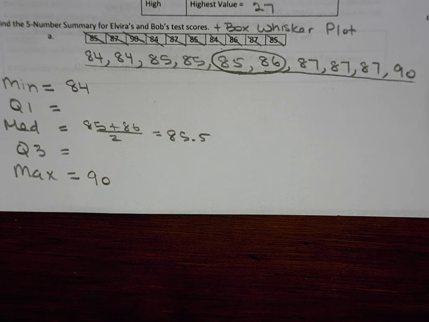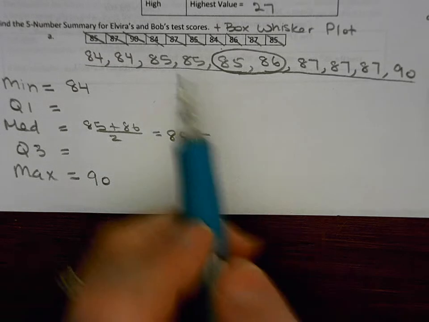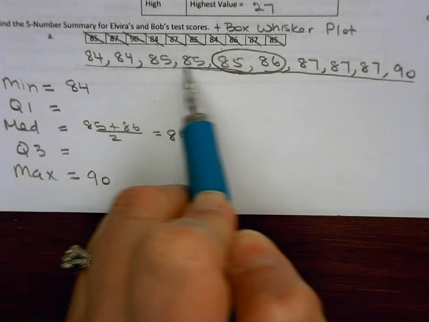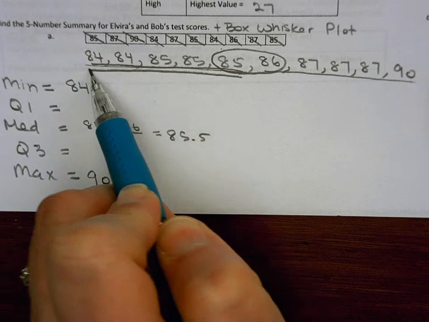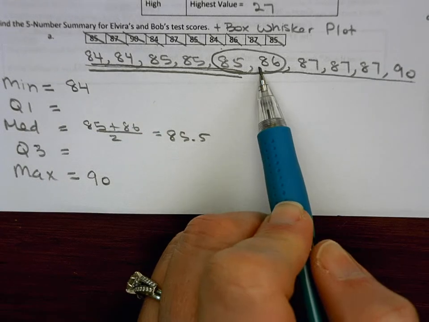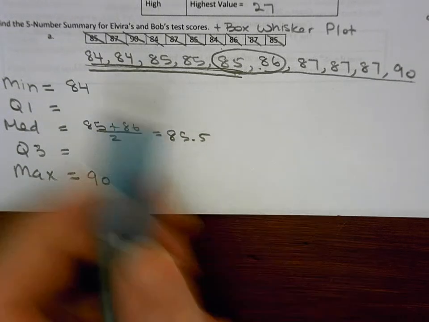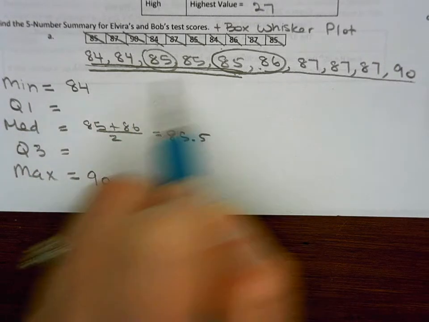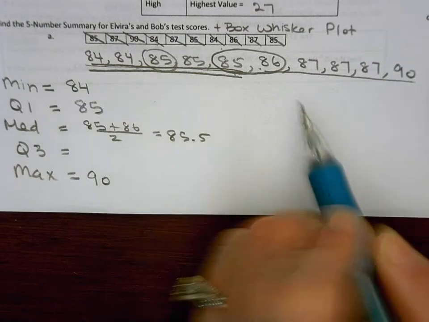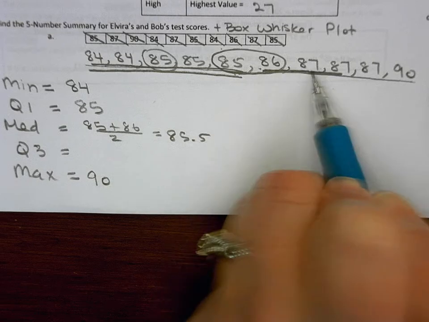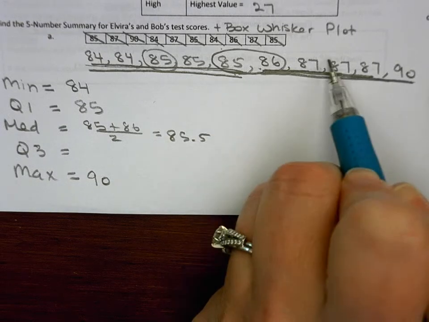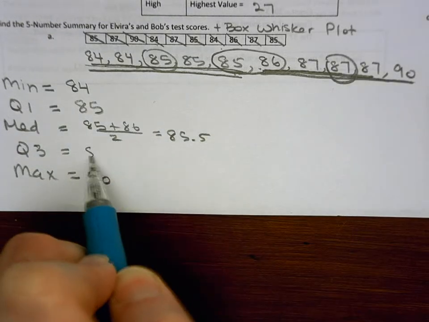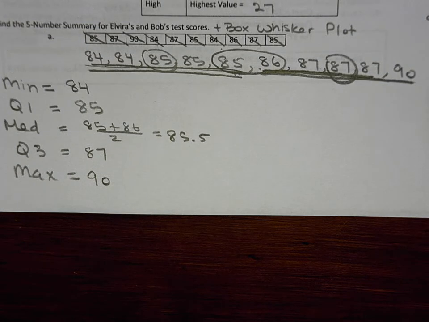And then for my first quartile, I look for the middle of these sets of numbers. So 85.5 is not a data value, so I get to use 85. So the middle of these 5 numbers is 85, so that's Q1. And then I look at the middle of these last 5, which is 87. And there's my 5-number summary, okay?